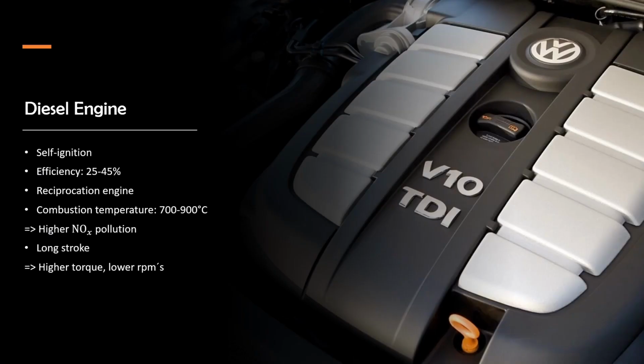Moving on to the diesel engine. The diesel engine also works on the self-ignition principle. The efficiency is here from 25 to 45%. The diesel engine is also a reciprocation engine, which has an up and down movement of the pistons, resulting into a rotation. The combustion temperature is from 700 to 900 degrees Celsius, which leads to a higher nitrogen oxide pollution. The diesel engine also has a long stroke, which leads to higher torque and lower RPMs.